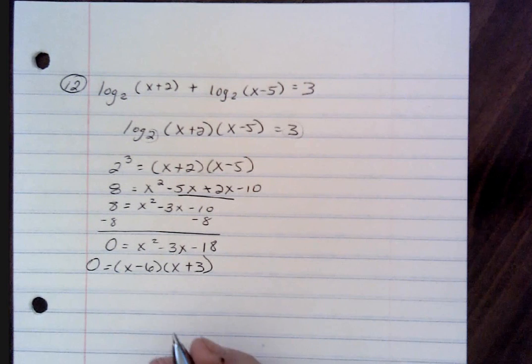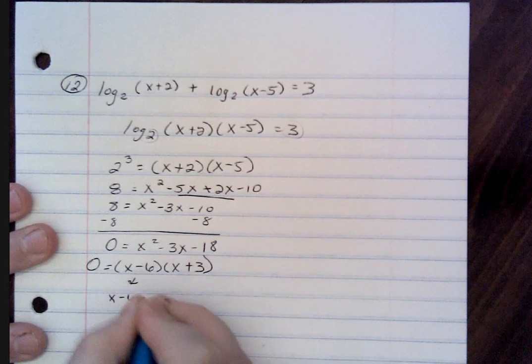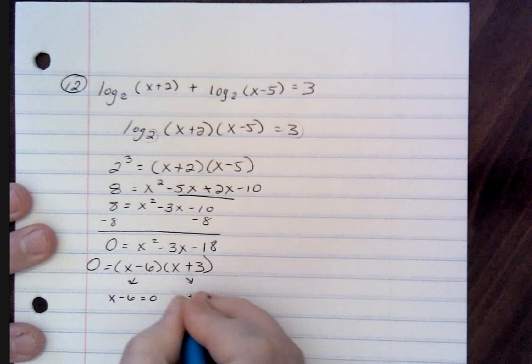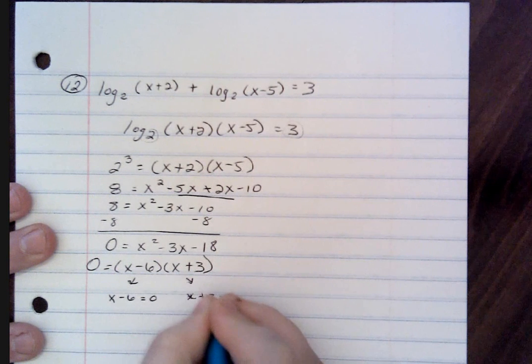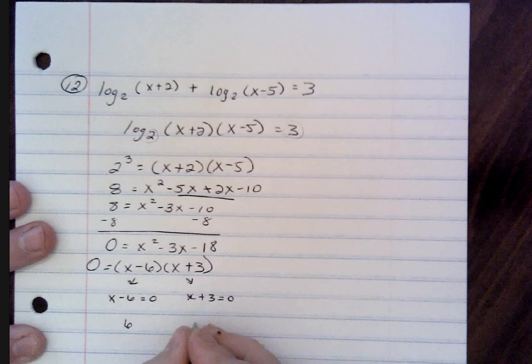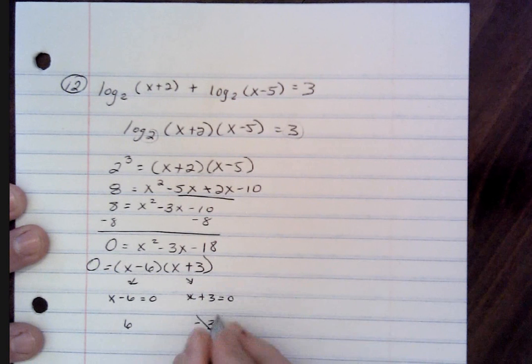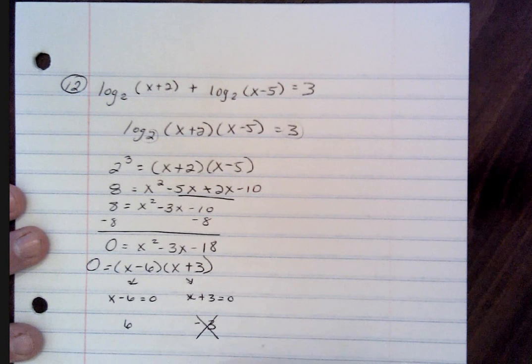So now you would set both of those equal to 0. So you would set x minus 6 equal to 0, x plus 3 equal to 0, and solve. So this one would give you an answer of positive 6. This would give you an answer of negative 3. Remember, you throw out your negative solutions, so your answer is 6.